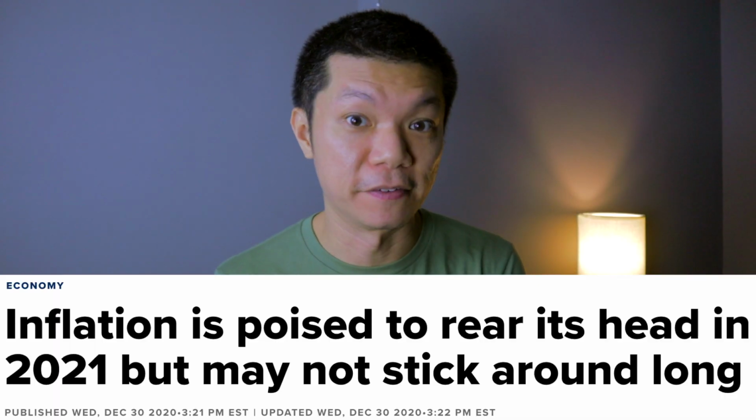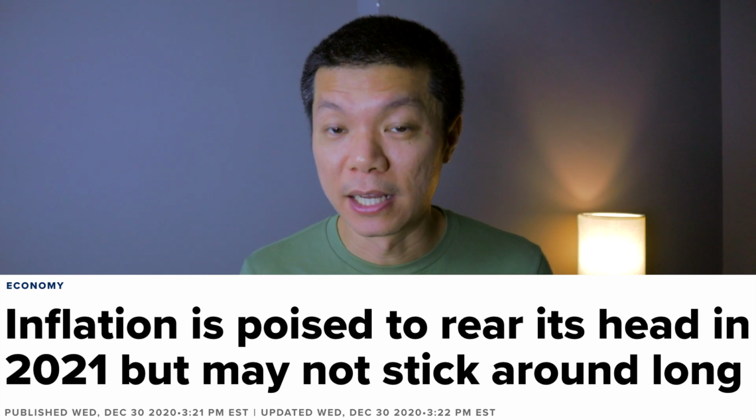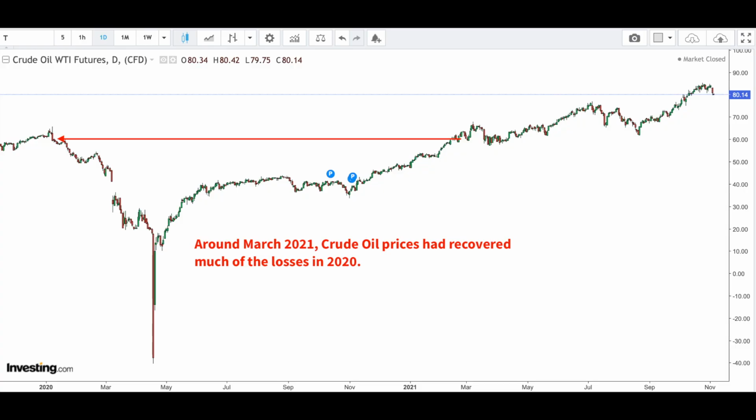So starting from late last year, the backdrop macro view was already beginning to discuss the point of inflation. As a result, there were a few different types of trading opportunities that were discussed, which included energy prices. At about late March, I was beginning to evaluate this macro view, and it was at that point where oil prices have recovered to roughly pre-COVID levels.